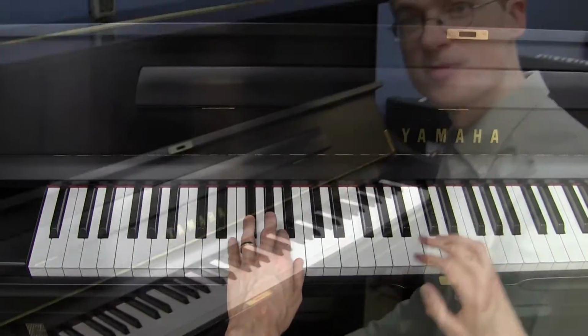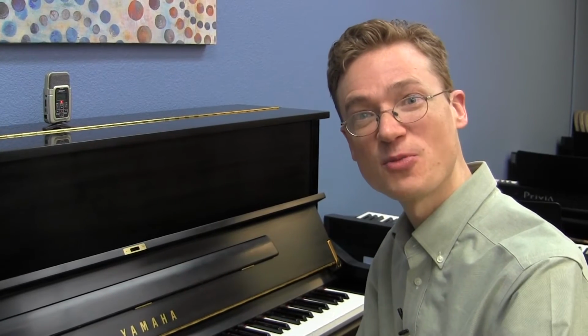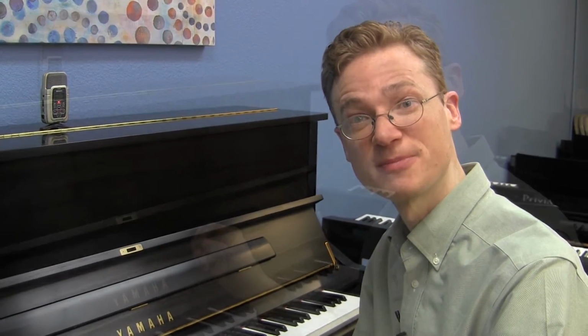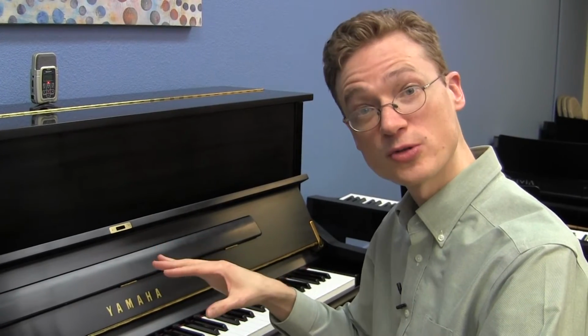Good. Could you hear where I shifted from the 1 chord to the 5 chord? If you couldn't quite hear it, go back and try it a few more times until you can hear the shift. Okay, let's take a look at how we can add an improvisation over those two different chords.